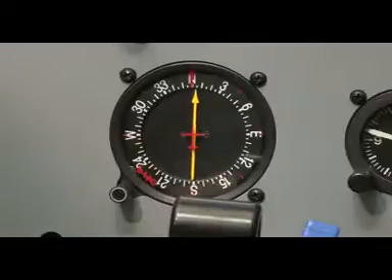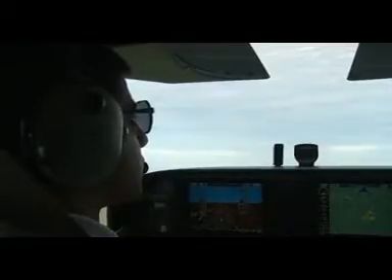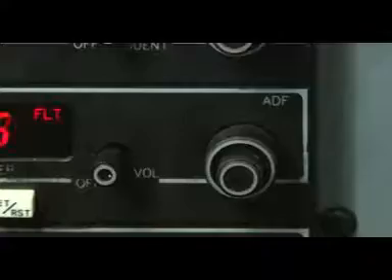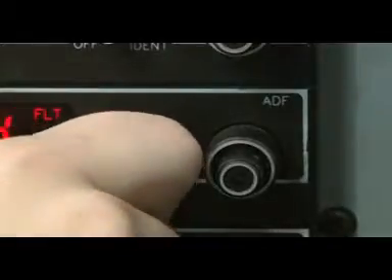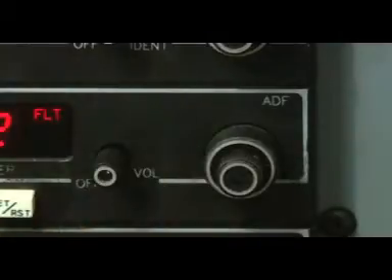However, since there is no flag on the instrument to advise us whether or not it is operating properly, we must continue to monitor the Morse code for as long as we intend on using the station. Luckily, we can turn down the volume so it's not as obnoxious.